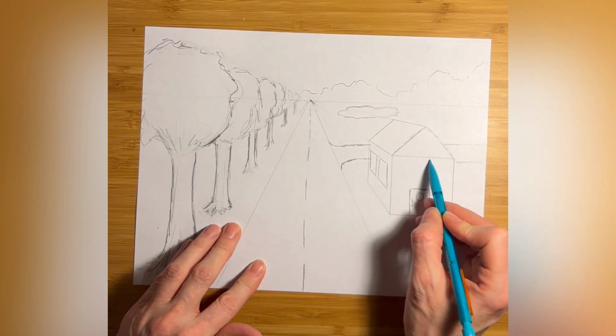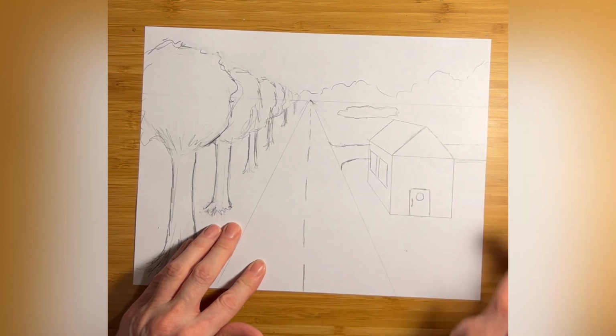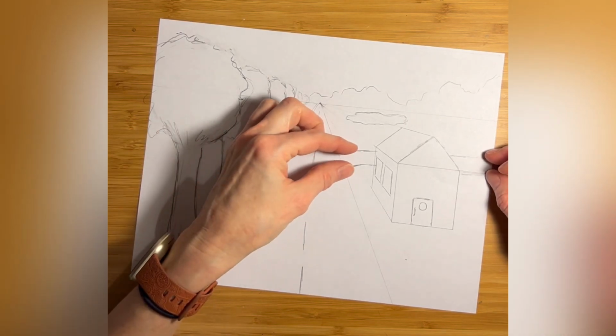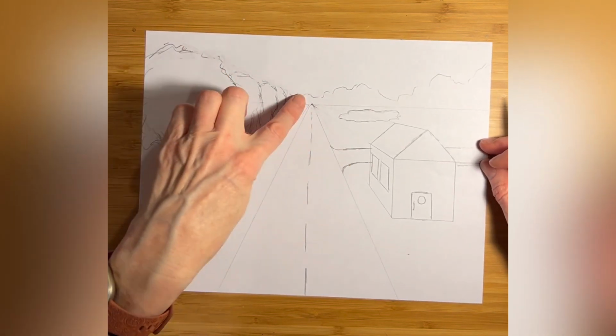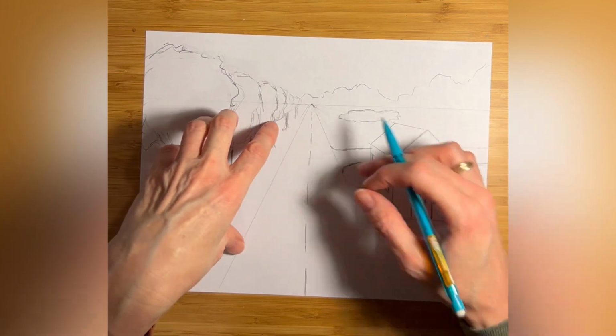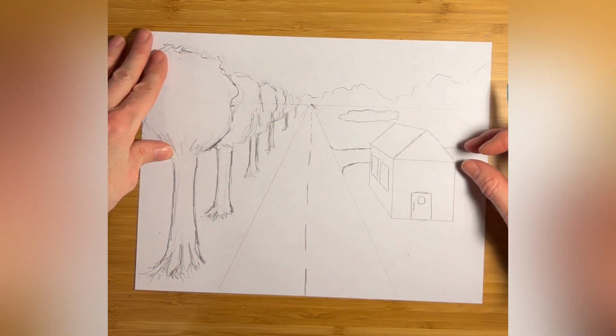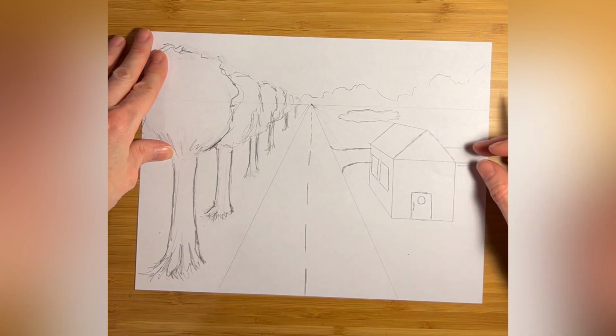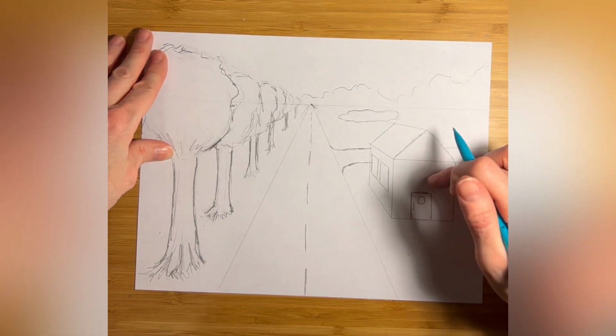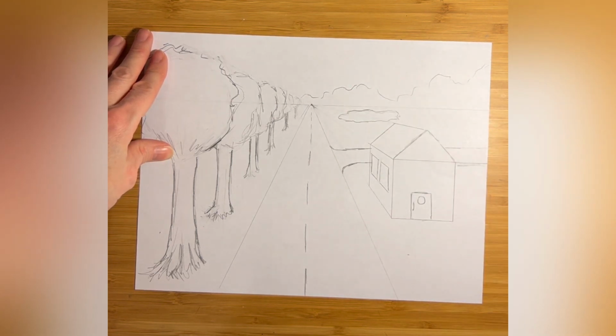Make sure you're kind of lining up. Okay, now these are not going to be using the vanishing point because they are parallel to the bottom and top of the paper, so they can just kind of be the same distance as they go behind my house here. I would probably add windows to that.